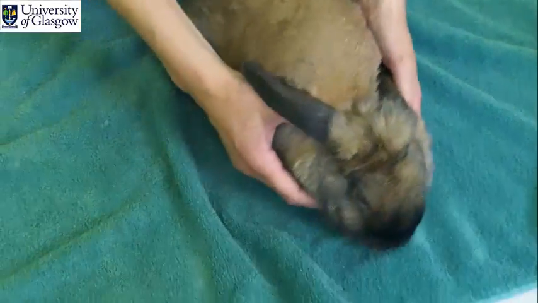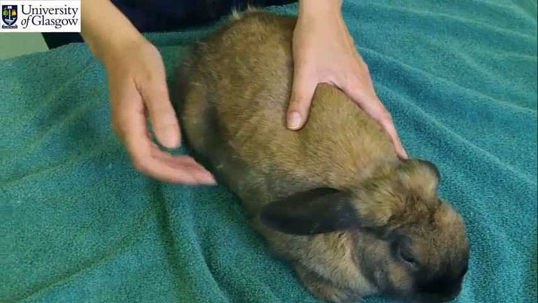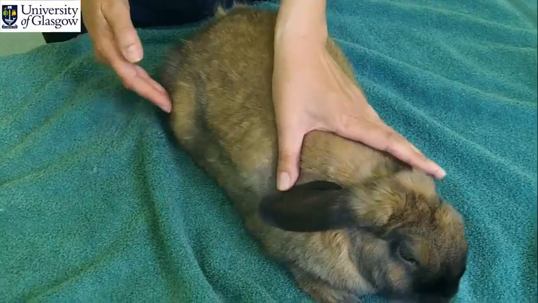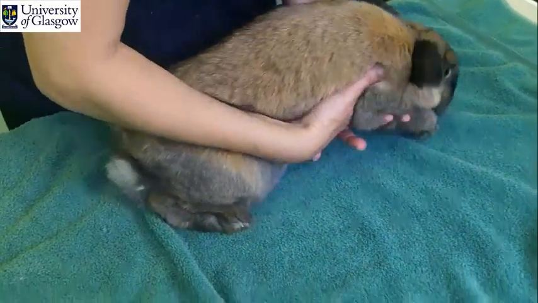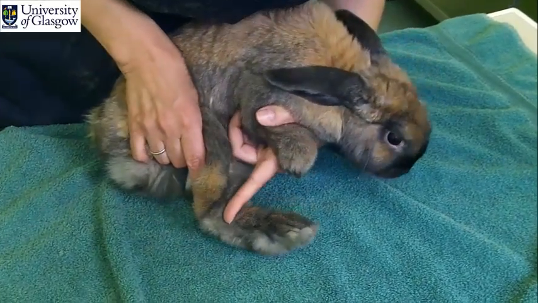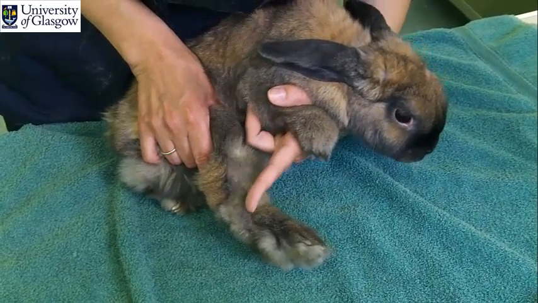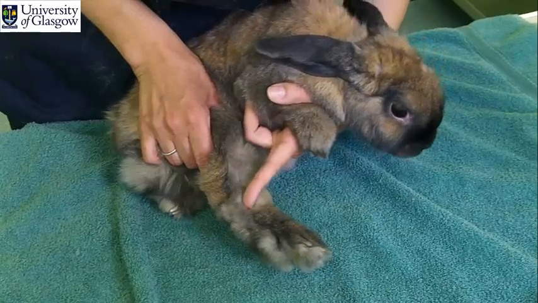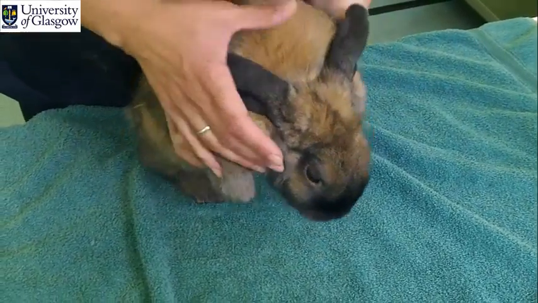Another place where to do intravenous injection or collect blood is from the lateral saphenous vein that we find again on the hind legs, and it runs in this position. This is the saphenous vein, it is a really good vein if we also want to collect blood.